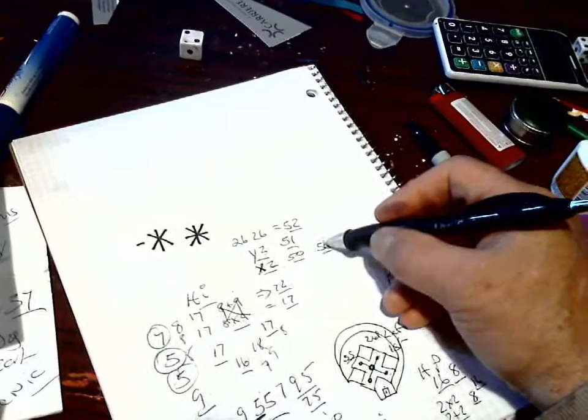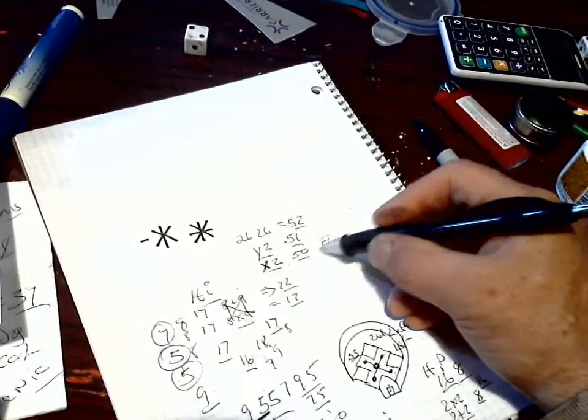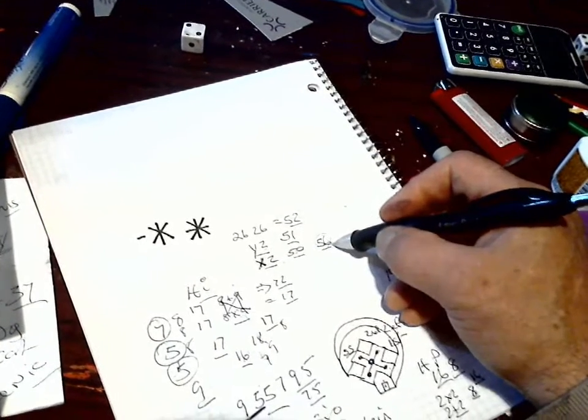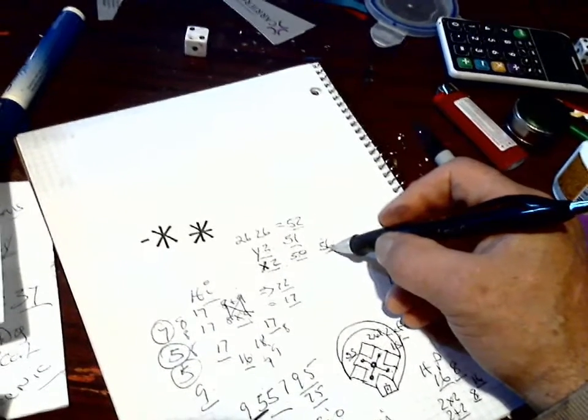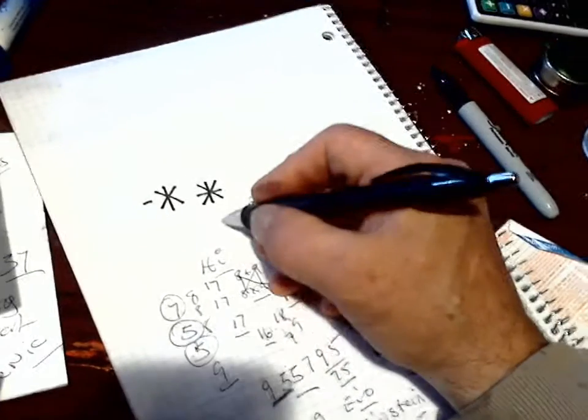2, 6. If this would be a 7 and 6, it would be 13, it would be 4. All zeros equal 6. If this would be a 2 with a 6, it would be an 8. 2 would make this an 8. This one makes it a 2. Do you follow what I'm saying? Now, what's the next one? X, Y, Z.